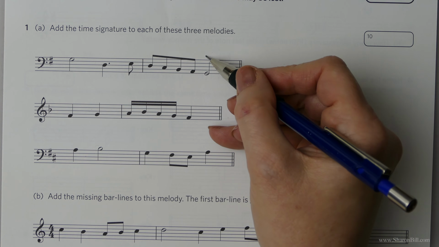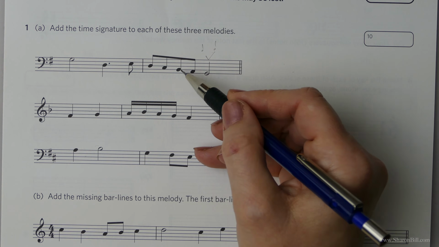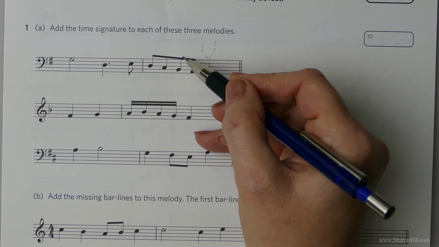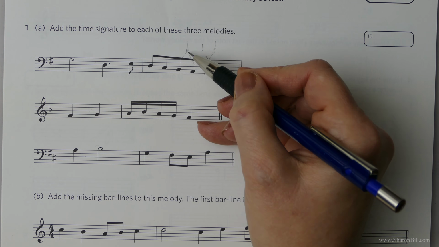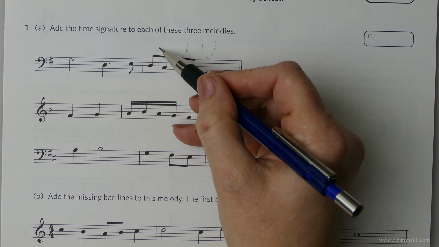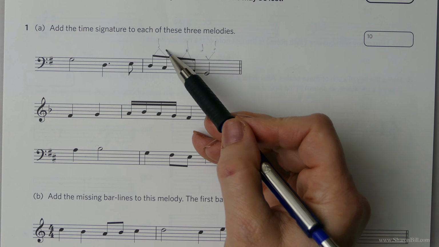Well, we can see that there are 2 beats here, and then 2 quavers, 2 eighth notes, because that's half a beat, that gives us a beat, that gives us a crotchet beat. Half plus a half gives us a beat. So you can see we have 1, 2, 3, 4.